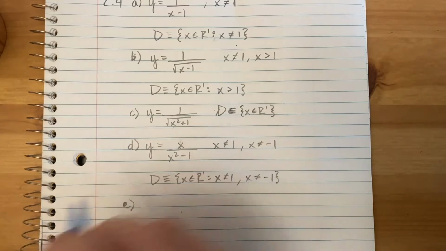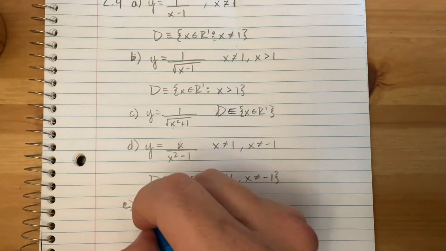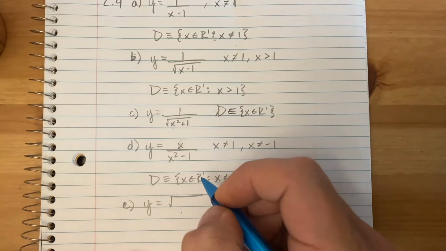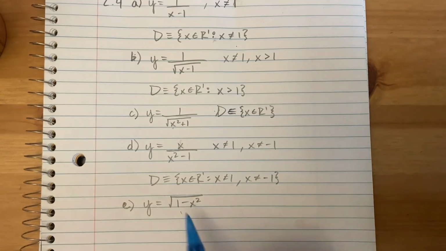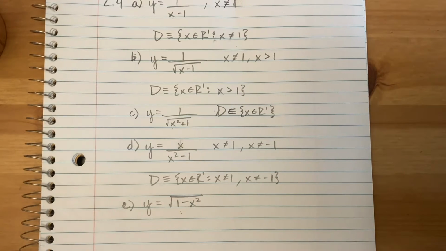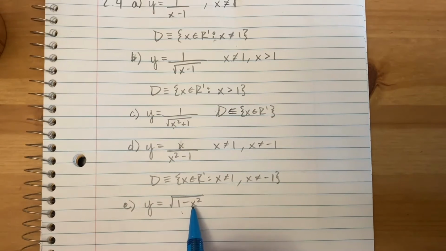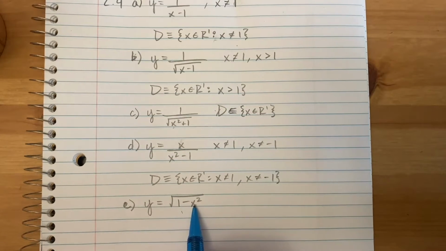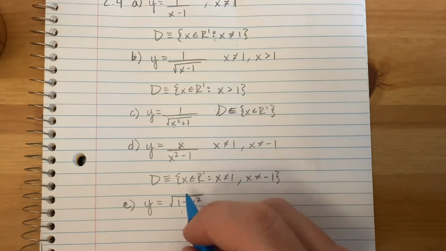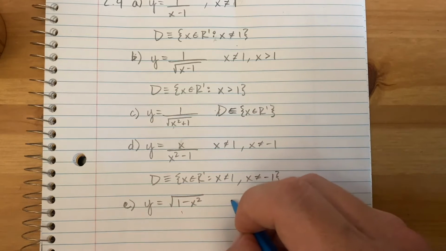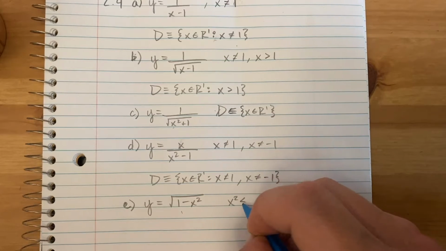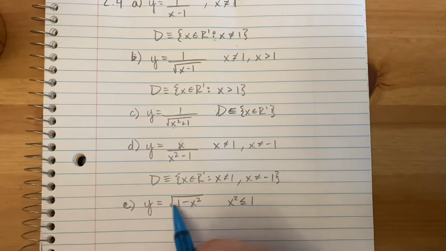All right, equation E is y equals the square root of 1 minus x squared. Okay, so the only restriction here is that we cannot take a square root of a negative number, which means that, let's see, a lot of numbers aren't going to work for this one, in fact. So basically, whatever the value of x squared is, it has to be less than or equal to 1, right? So in other words, x squared has to be less than or equal to 1. Anything bigger than that would give us a negative number.